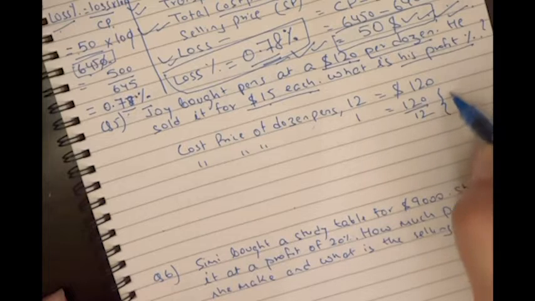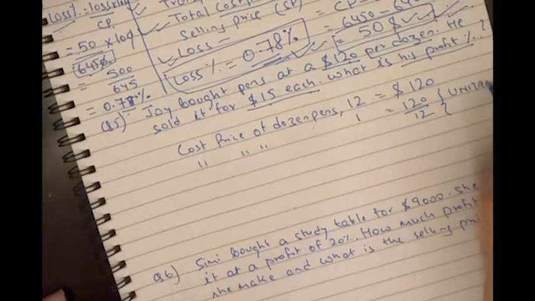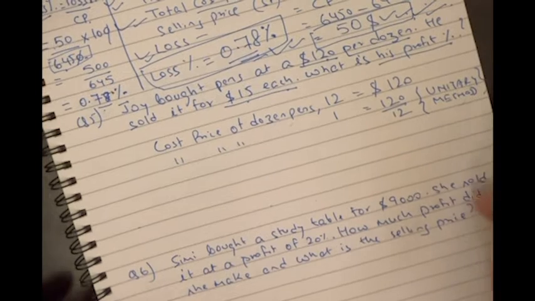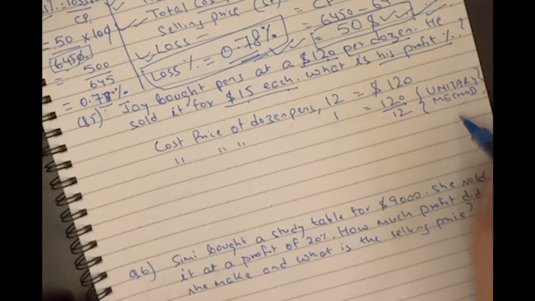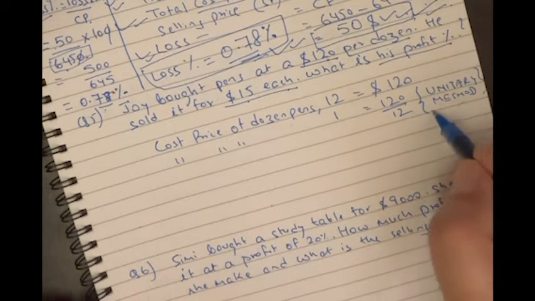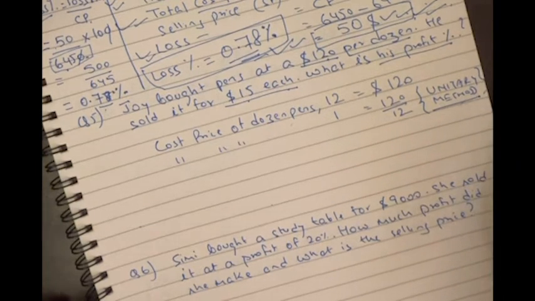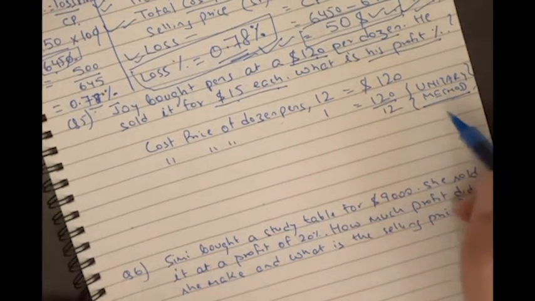This is again a unitary method. And if you don't know about the unitary method, I will request you to see my earlier videos. I have explained the unitary method in detail, and you will be able to pick this concept from there.